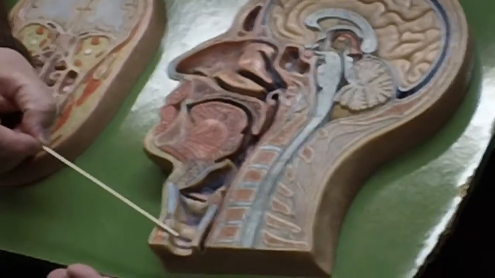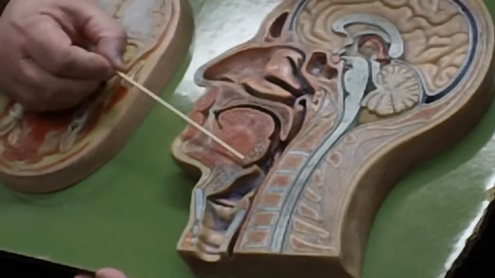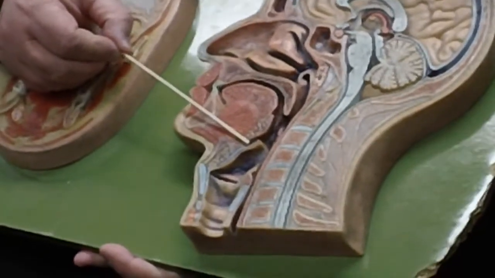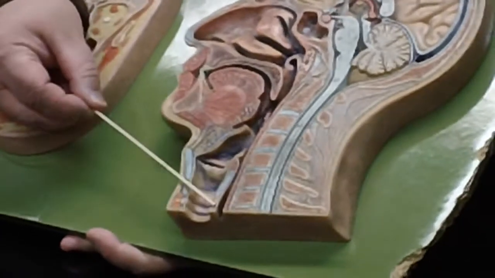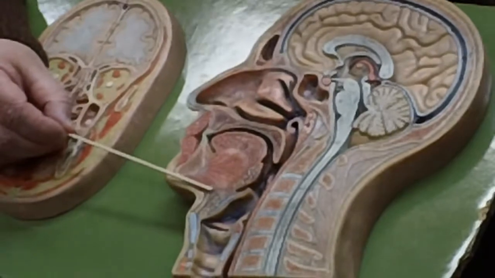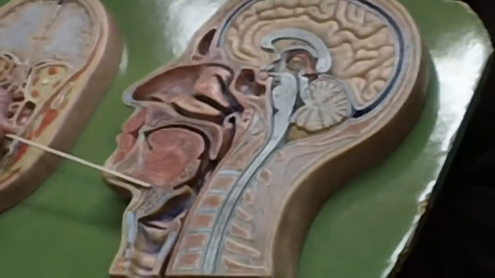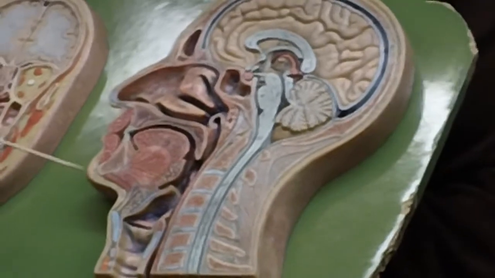Here's your trachea. Here's the esophagus. So when you're swallowing, this little epiglottis here should cover over the airways, and the food should just go down into the esophagus. This little bone in here is what? The hyoid bone. The hyoid bone is basically attached to muscles.